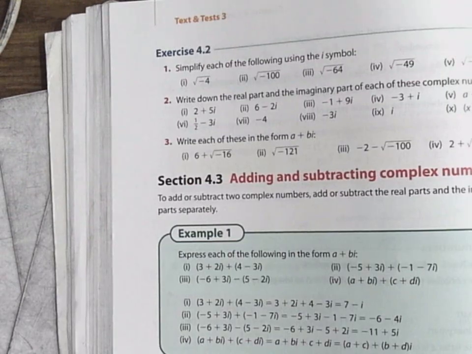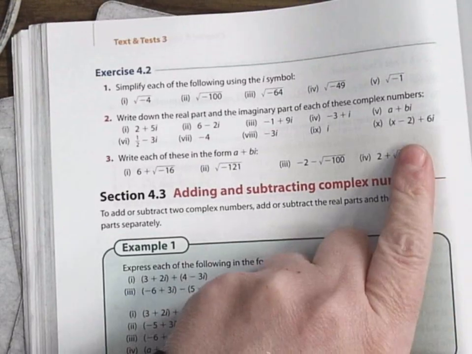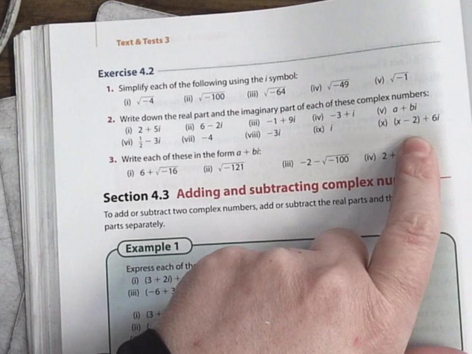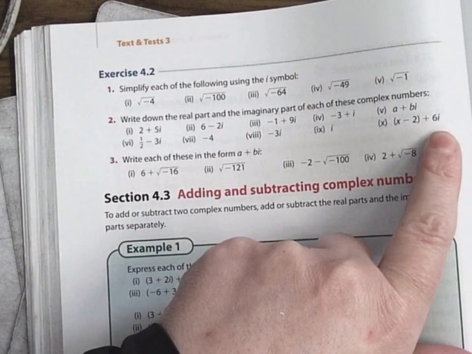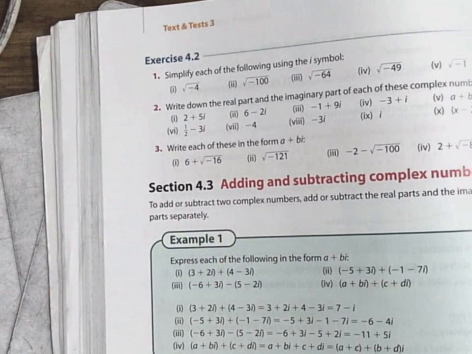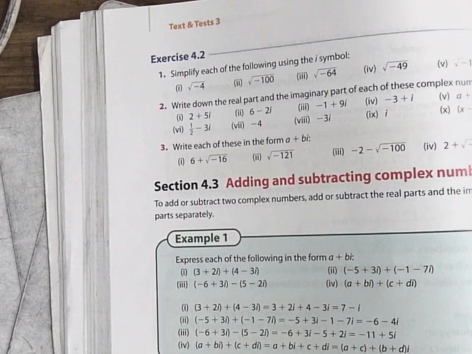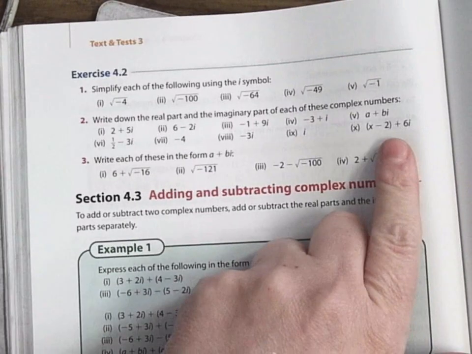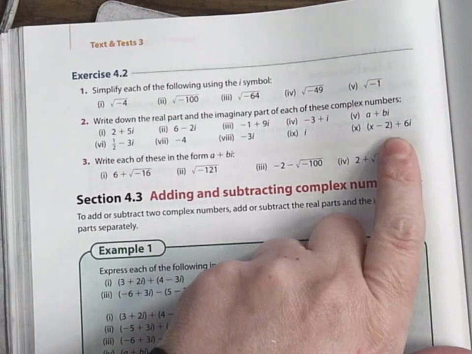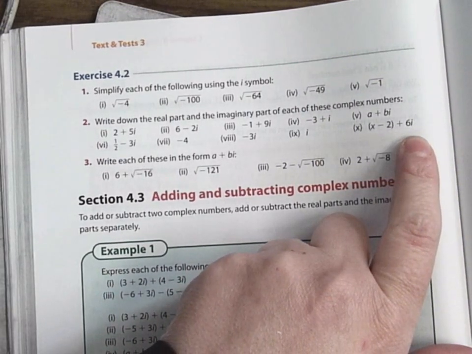Imaginary part i. And then real part x minus 2, imaginary part 6i. Okay, real part x minus 2, imaginary part 6i.